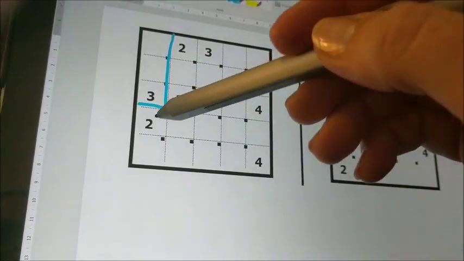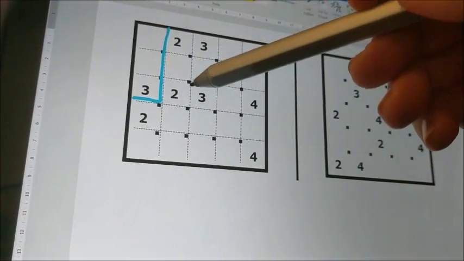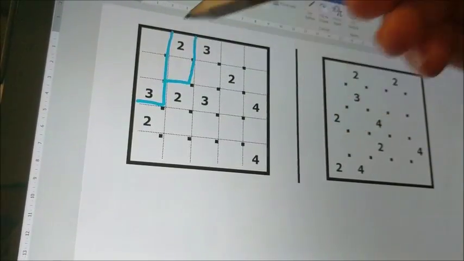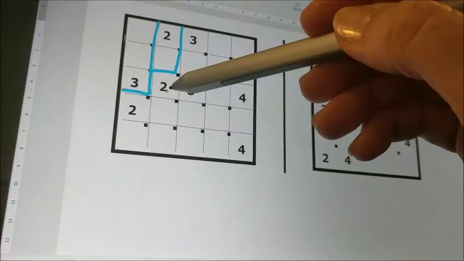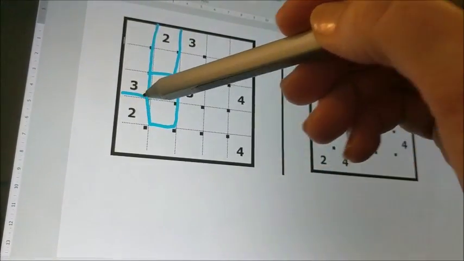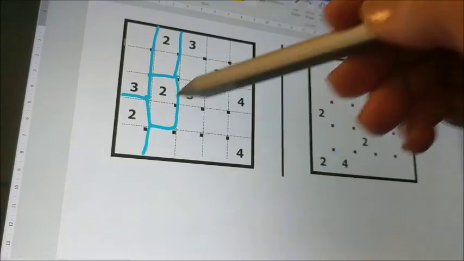3 is done. This 2 could still go 2 different ways, so I'm not going to use that one. This 2 though can only go down. So there's that one. This 2 can't go up, can't go across, can only go down. So it goes that way, which now means this 2 can only go one way.